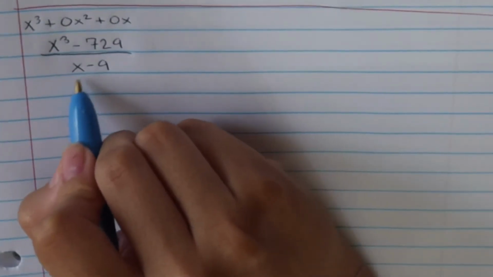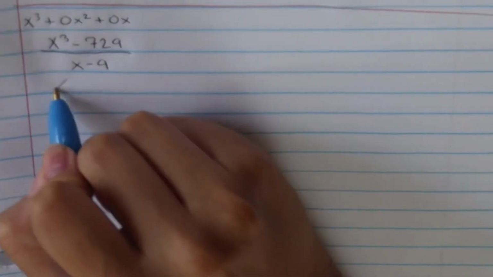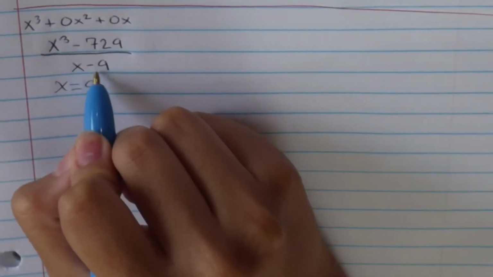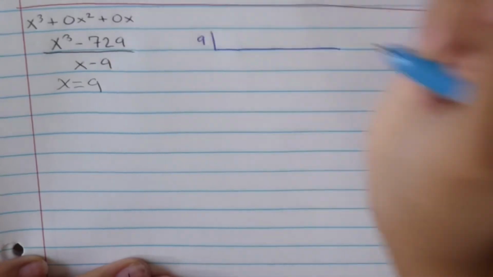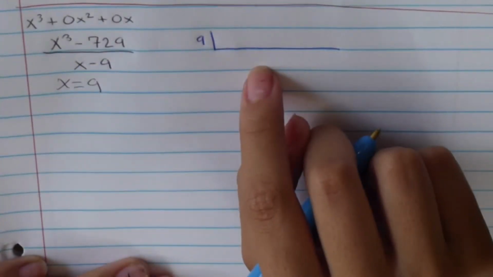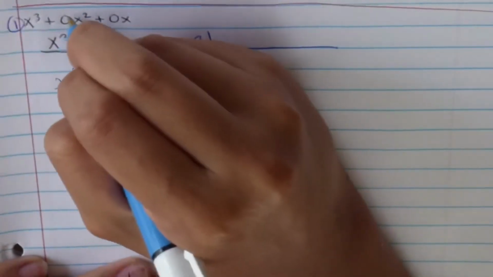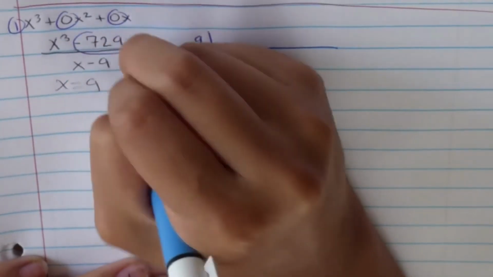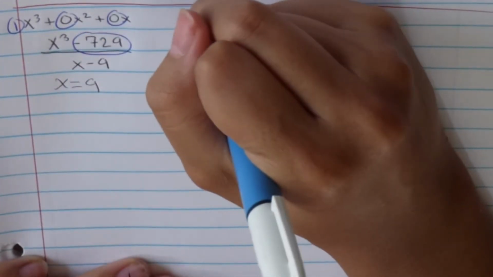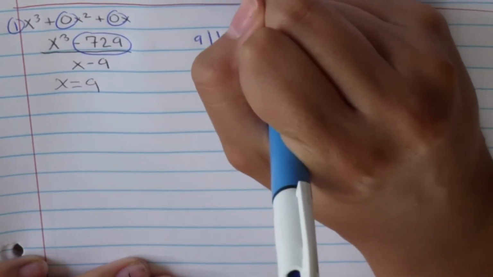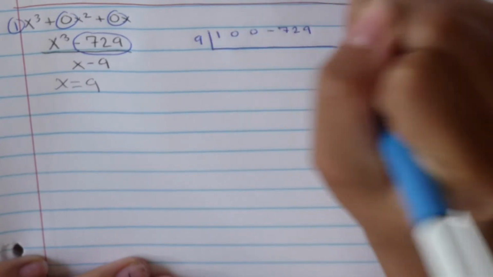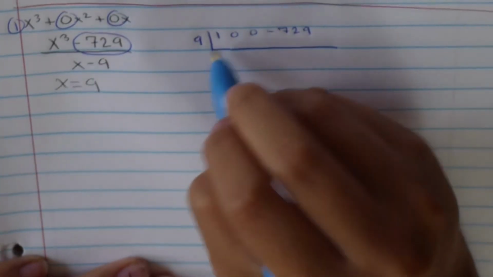So next things next, we have to find what x is equal to. X is equal to positive 9 because the opposite of negative 9 is positive 9. We're going to do the same thing as before. We have our upside down division symbol. We put our divisor on the outside. We're going to put our constants in. This is just equal to 1. We have 0, 0, negative 729. So we have 1, 0, 0, negative 729.